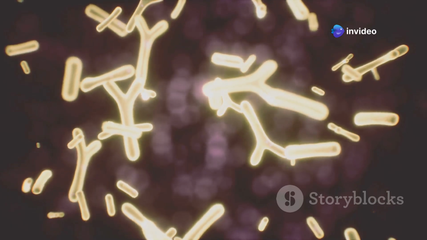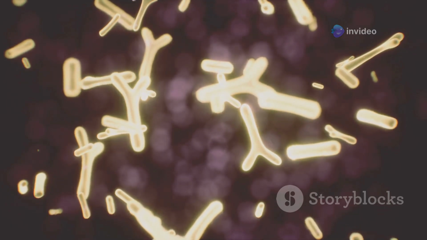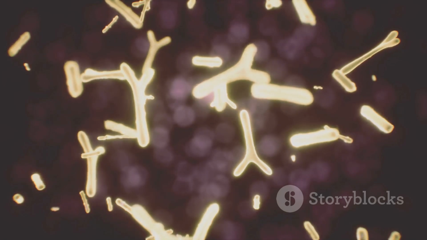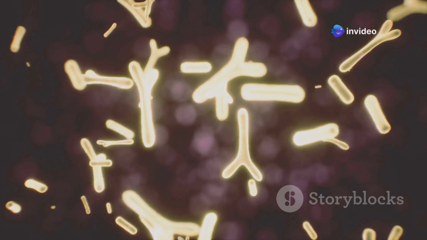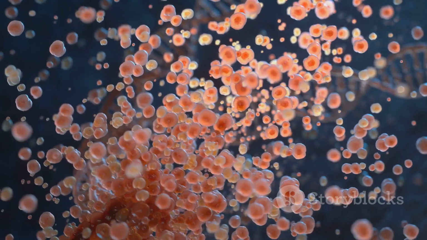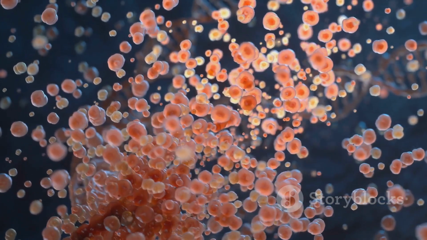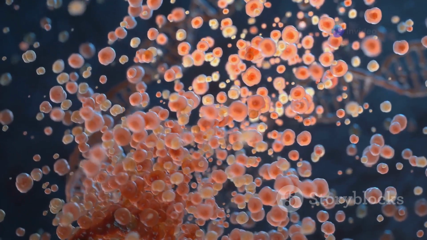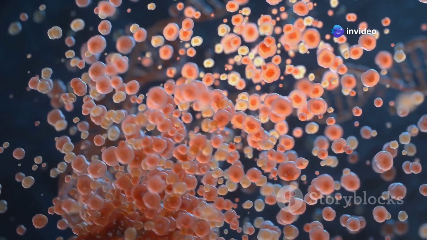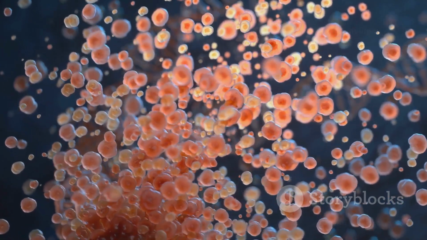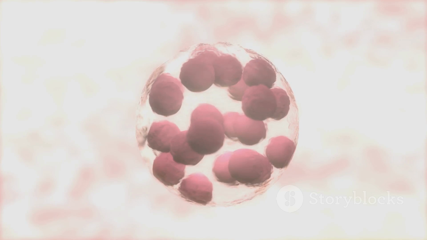Others, like humans, are multicellular, composed of trillions of cells, working together in a harmonious symphony of life. Each cell type has a specific role, from muscle cells that enable movement to nerve cells that transmit signals, all contributing to the organism's overall function and health. Regardless of their complexity, all organisms share this common denominator, the cell. This universal building block is a testament to the shared ancestry of all life on Earth, highlighting the interconnectedness of all living things. Understanding the cell is key to unraveling the mysteries of life itself.